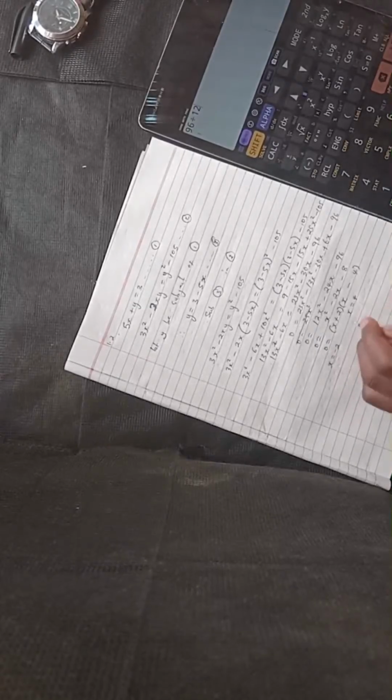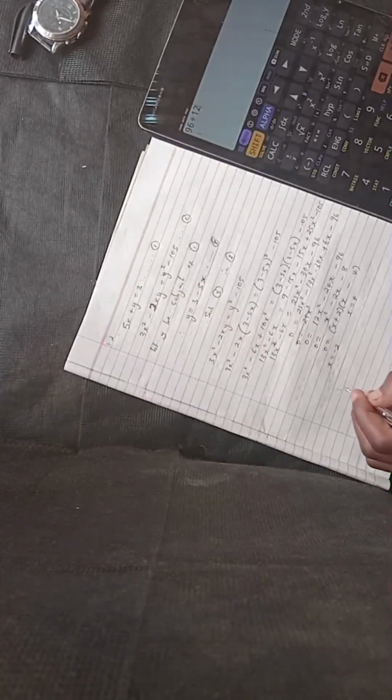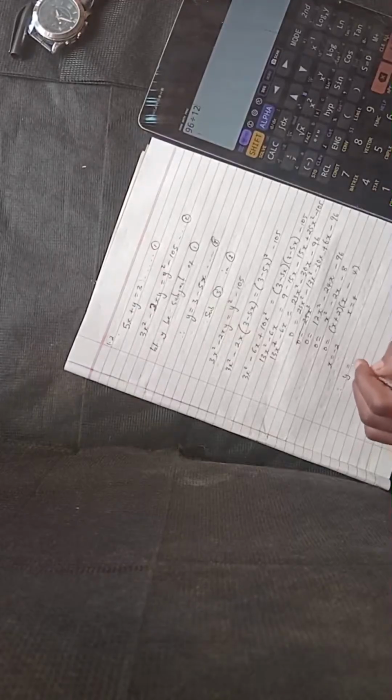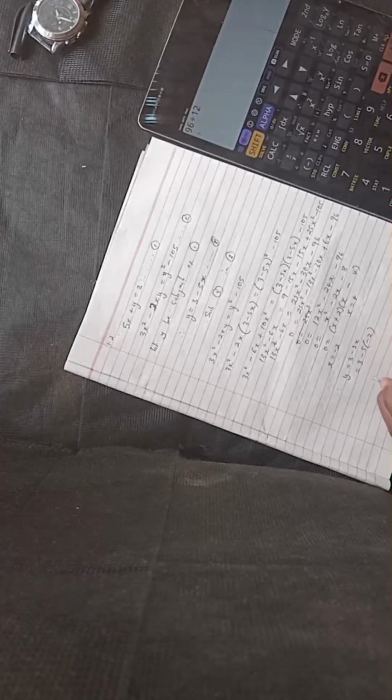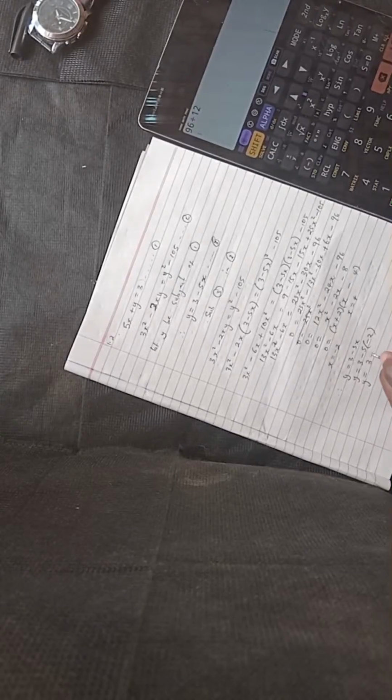We sub these ones back into the original equation to get the value of y. Therefore, y is equals to 3 minus 5x, which is 3 minus 5 times negative 2. y is equals to 3 plus 10. y is equals to 13. When x is equals to negative 2, y is equals to 13.